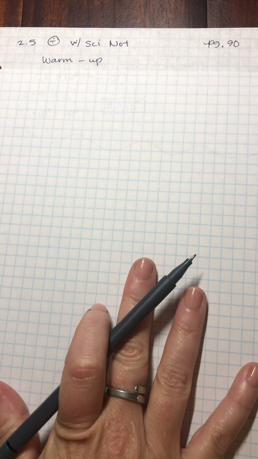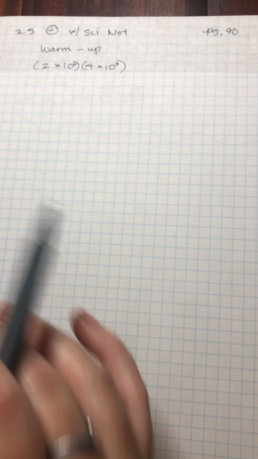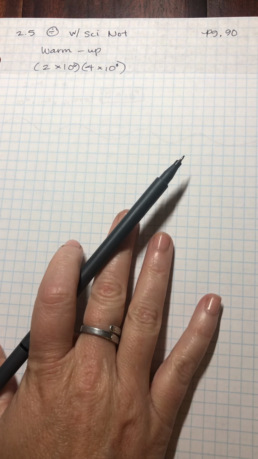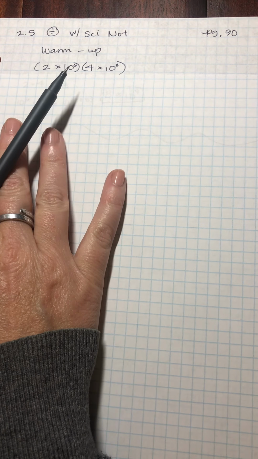As a quick warm-up, see if you can do this. Go ahead and pause the video and multiply with scientific notation. If you're back, let's check it, okay?